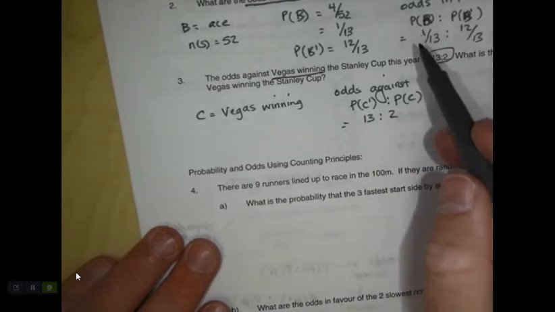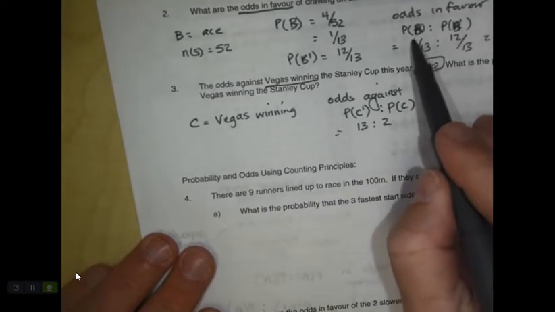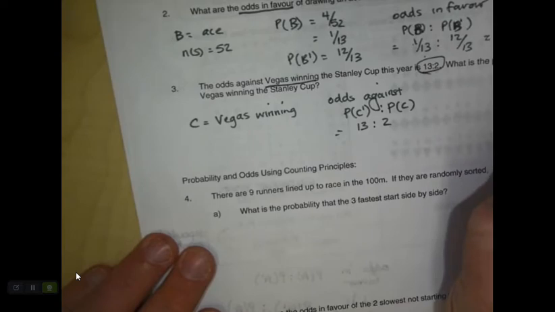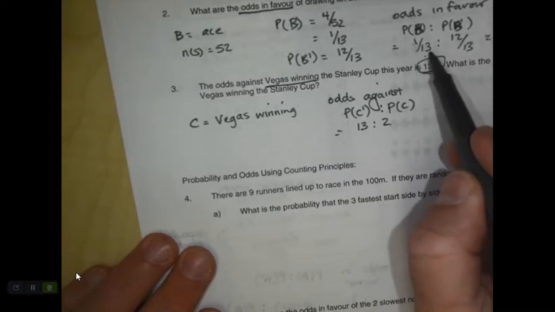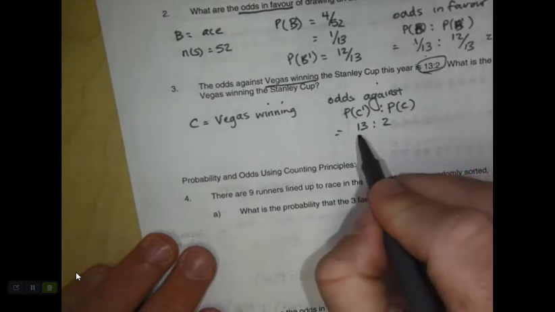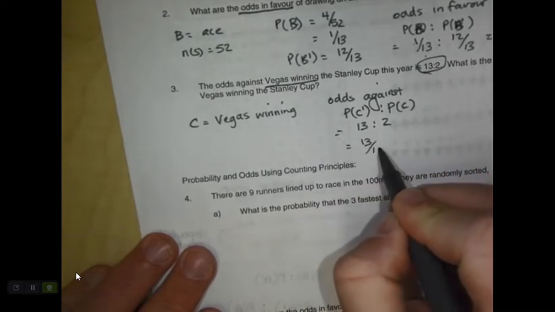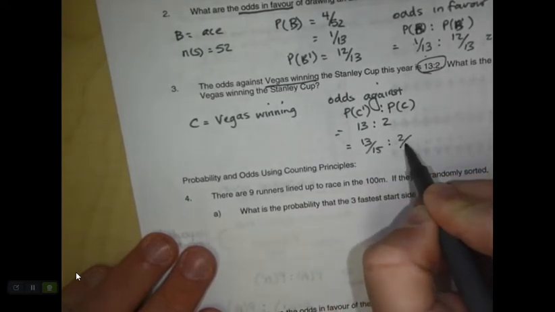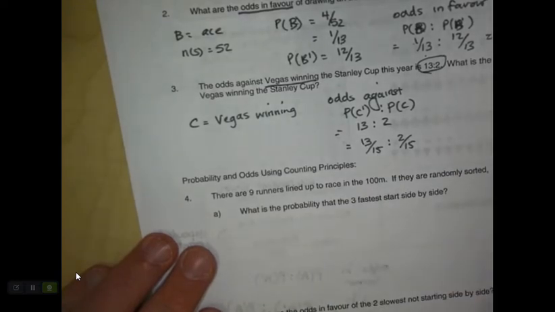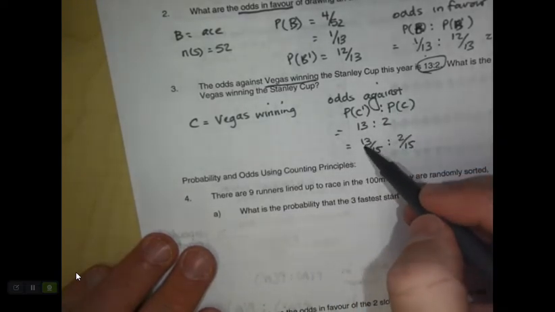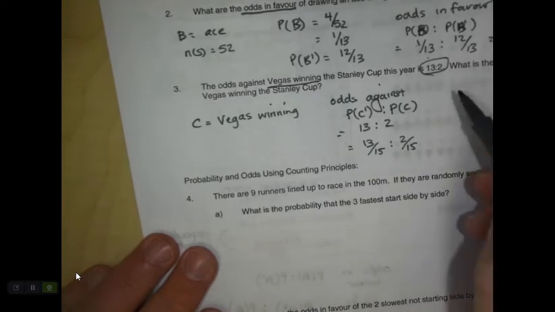Well, just like the question above, we have 1 doing it and 12 not doing it. How did we get 13? Well, if we add those two up, that gives the total. So this is actually equal to 13 out of 15, 2 out of 15, even though it's not quite a ratio, but this helps us to connect that. So the question is, what's the answer?